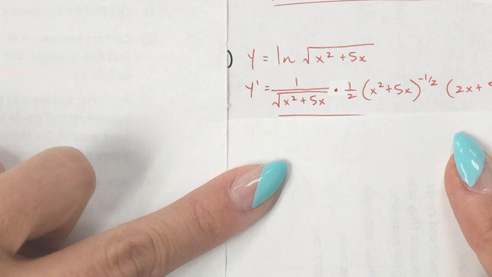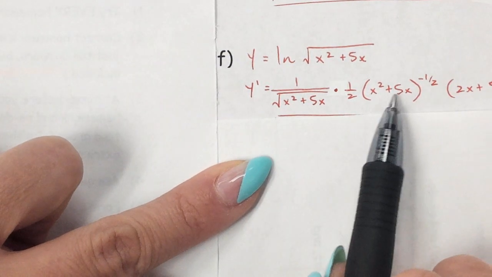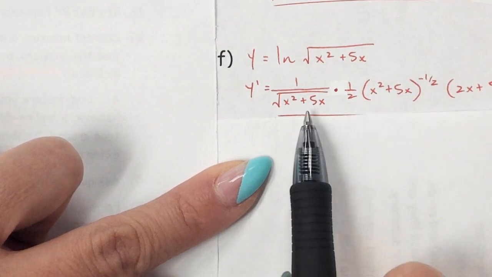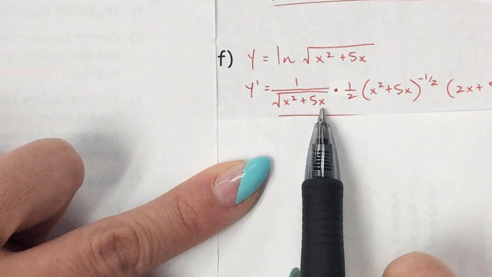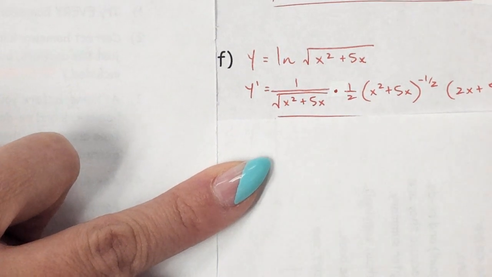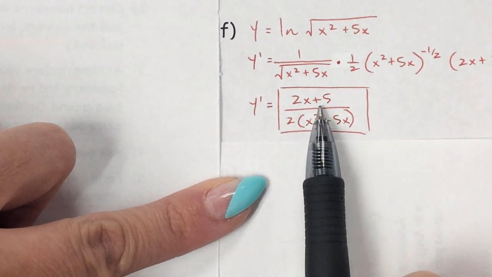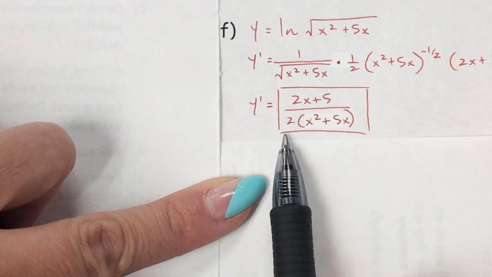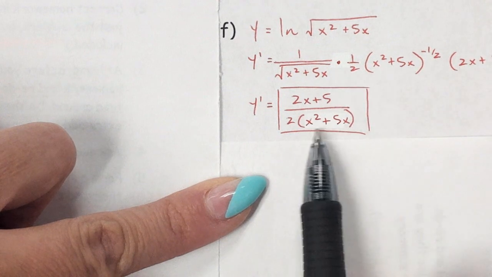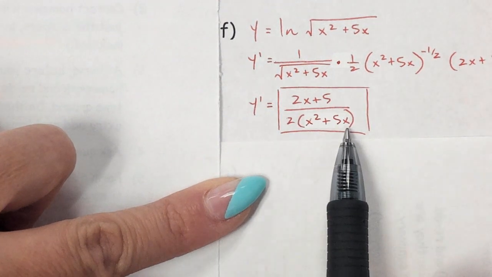Okay? To clean that up, I would say this negative 1/2 power is another root on the bottom. Ooh, 2 roots on the bottom make it a non-root. That's cool. So final answer. I just put this on top, and then I have my 2 still on the bottom, and then 2 roots make this awesome non-root. Okay?